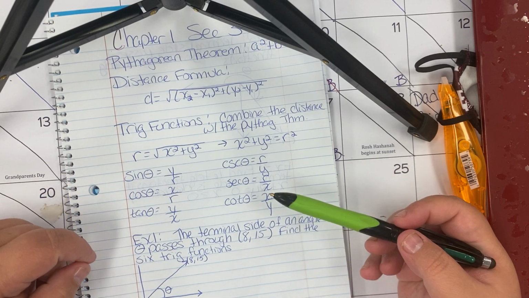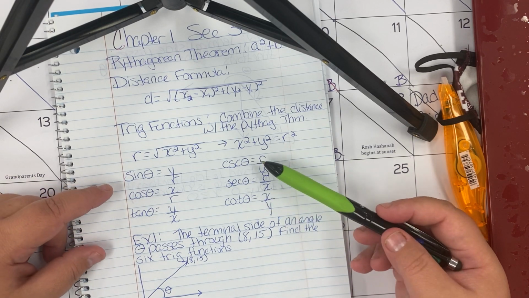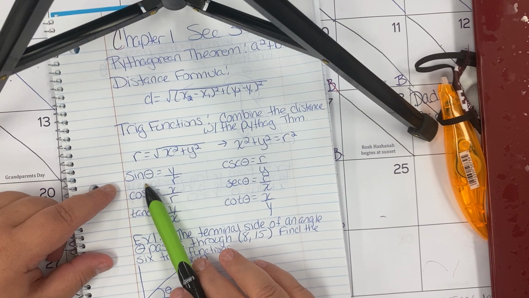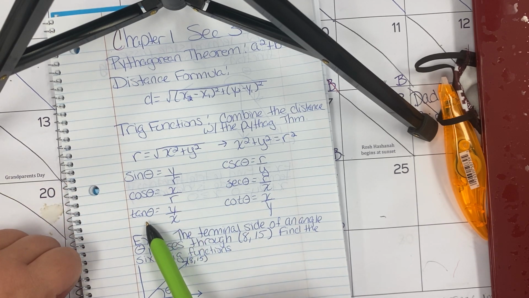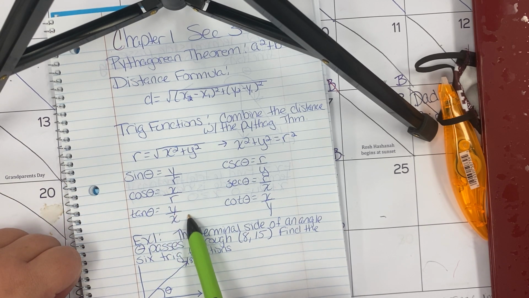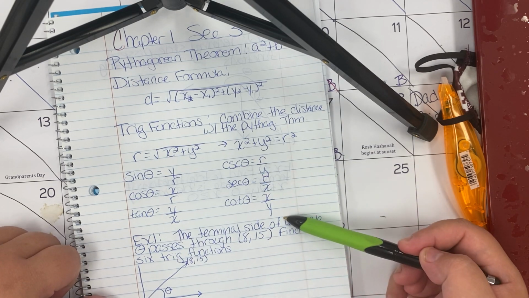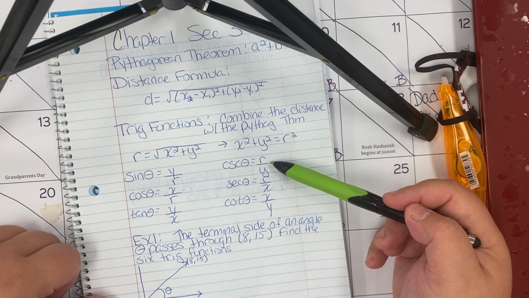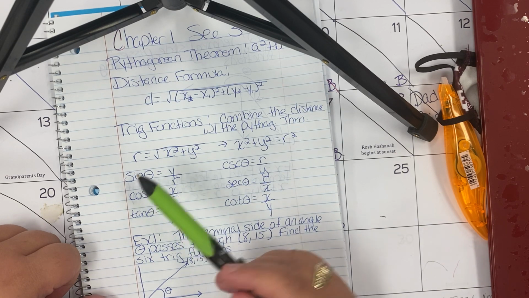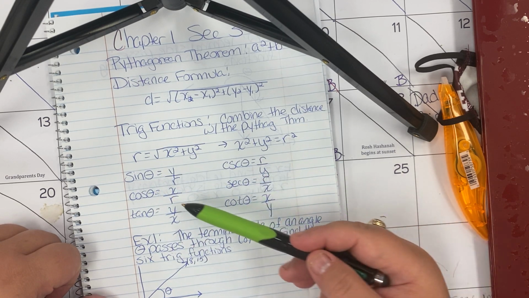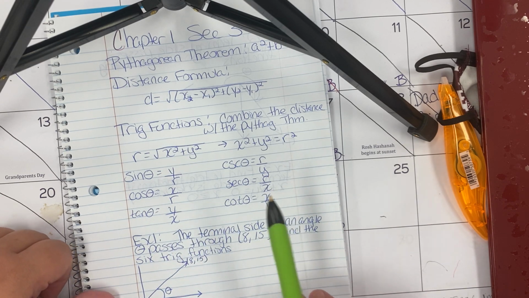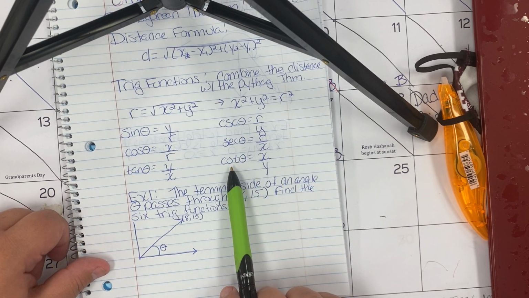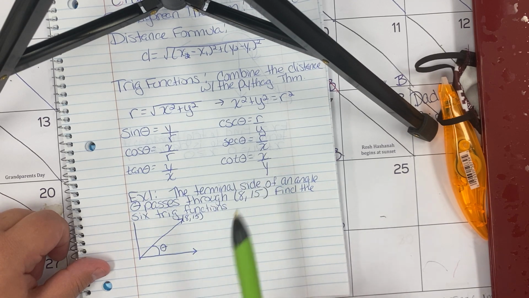These are your trig ratios or your trig functions. The sine is the value of y over r. The cosine is the value of x over the value of r. And the tangent is the value of y over the value of x. And these are your reciprocals. So cosecant goes with sine. It's the value of r over y, so we just flip that fraction. Secant goes with cosine, r over x. And cotangent goes with tangent, x over y.